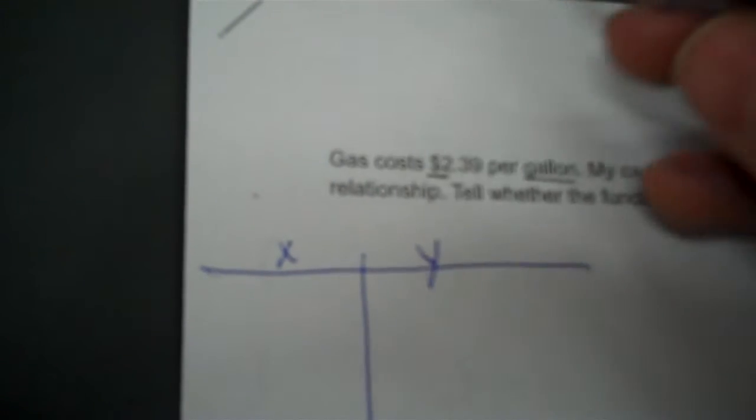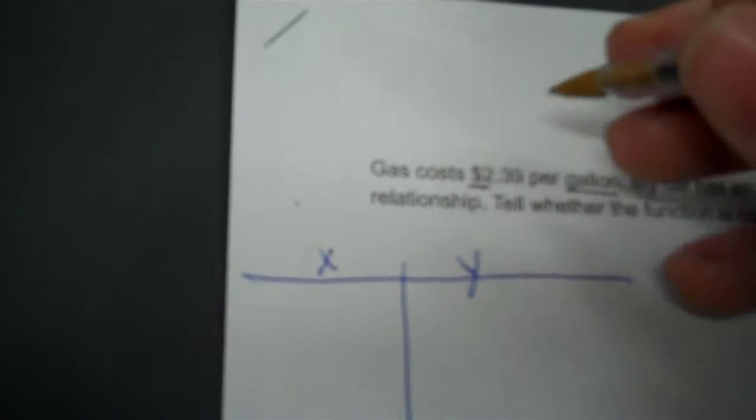Alright, so I make an XY table. Now, there's no time unit to help me, but X cannot be the money. If you have dollars, Y has to be the dollars, and X has to be the gallons. Actually, don't even do that here. Do it on one side of the paper. Well, it's going to get kind of long, but I think you'll understand it better if you do this.